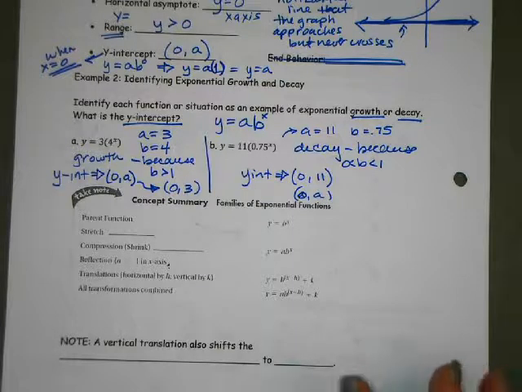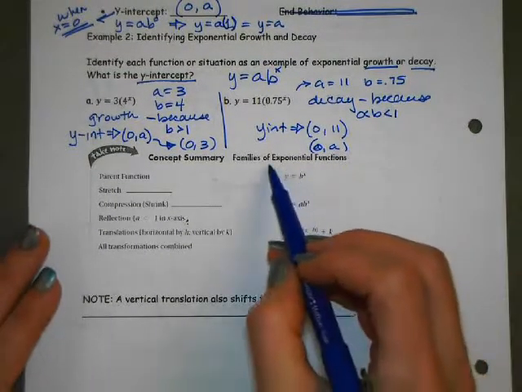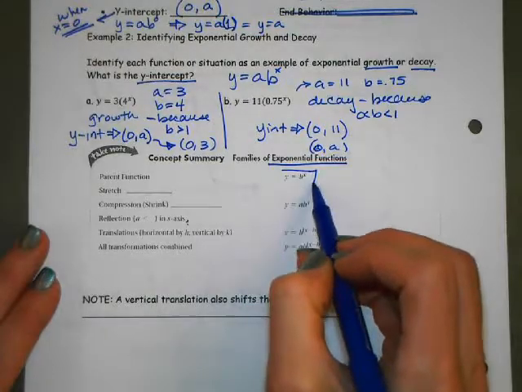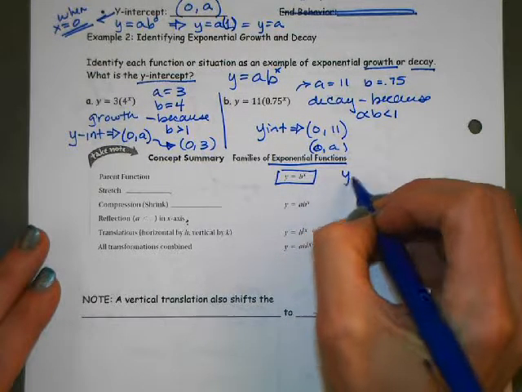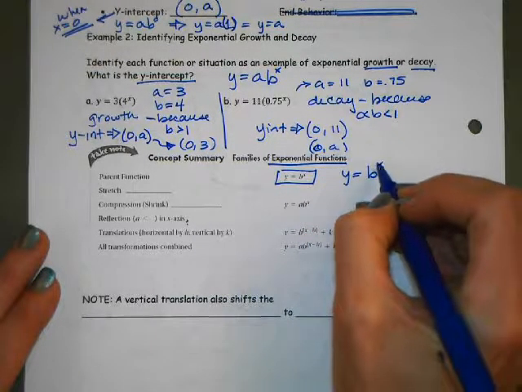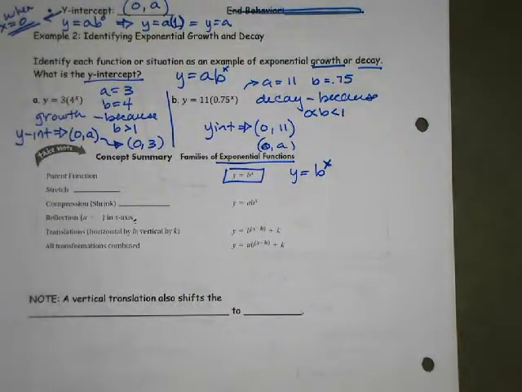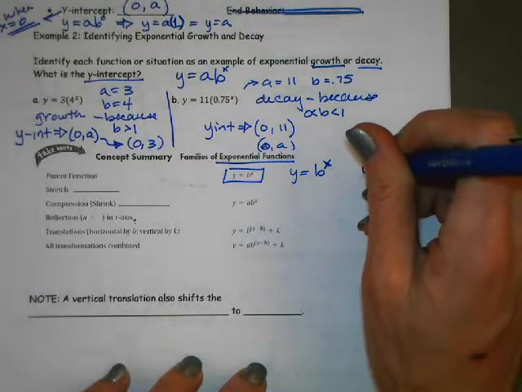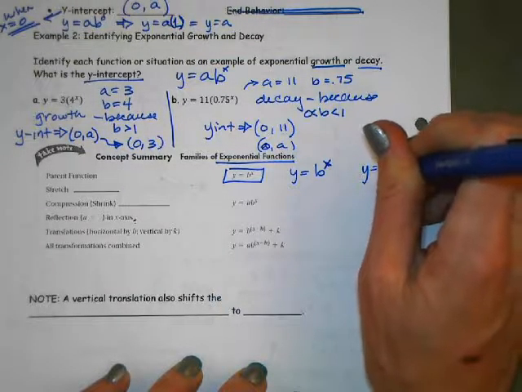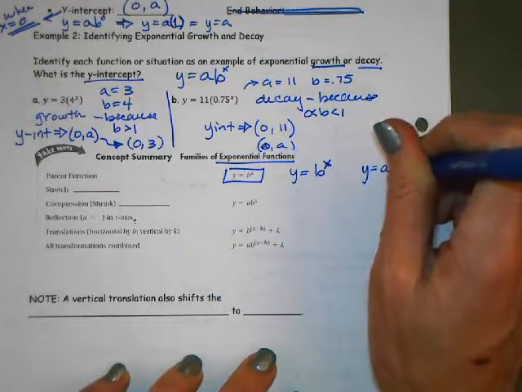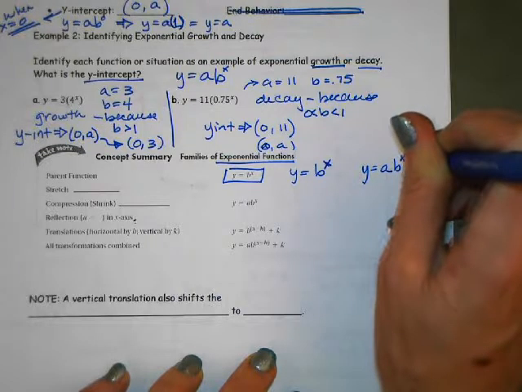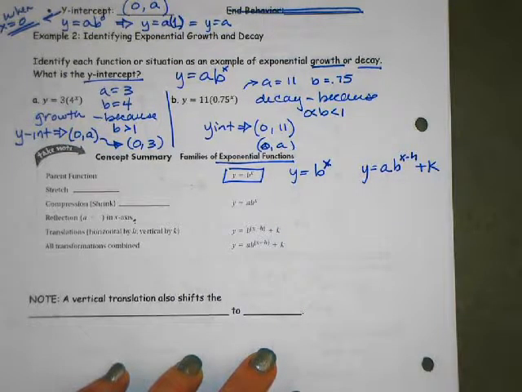Okay. So when you're dealing with an exponential function, this is the parent function: y equals b to the x. The most complex function is y equals a, b to the x minus h, plus k.